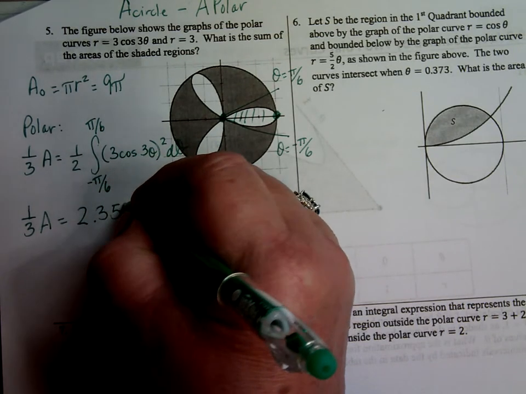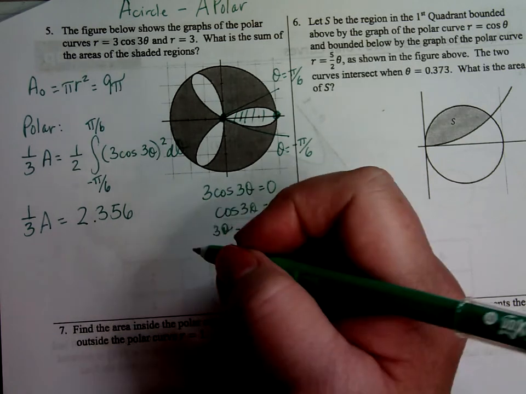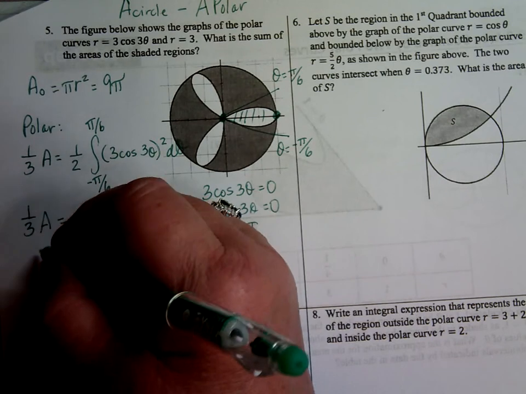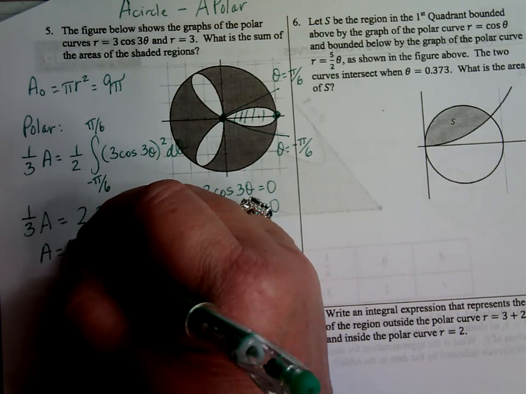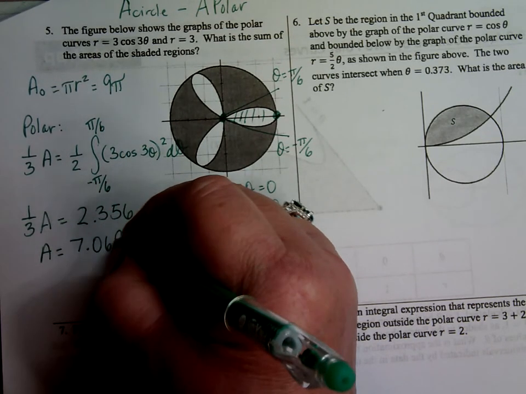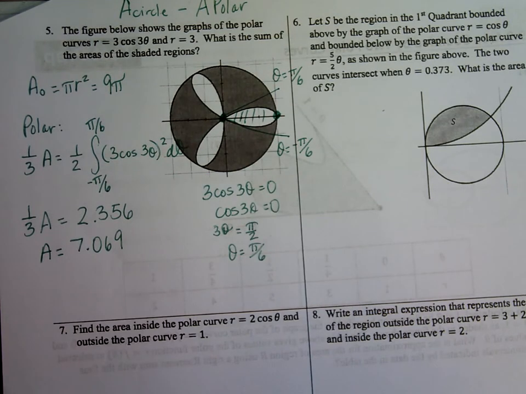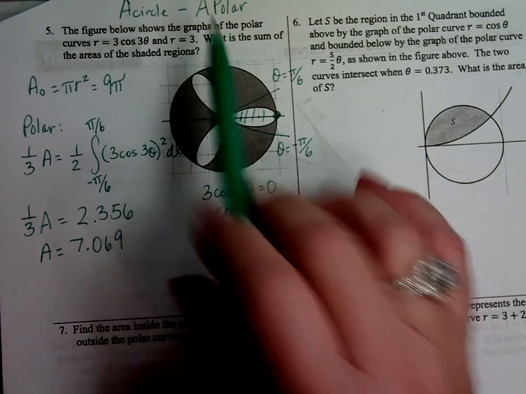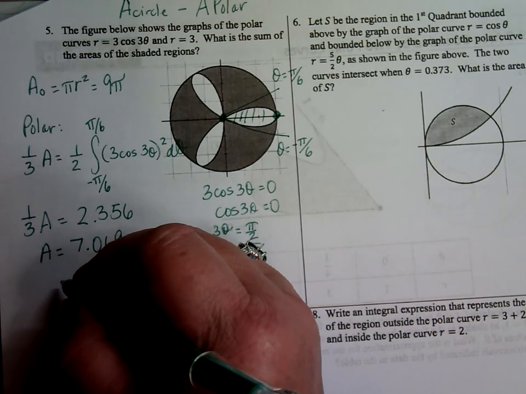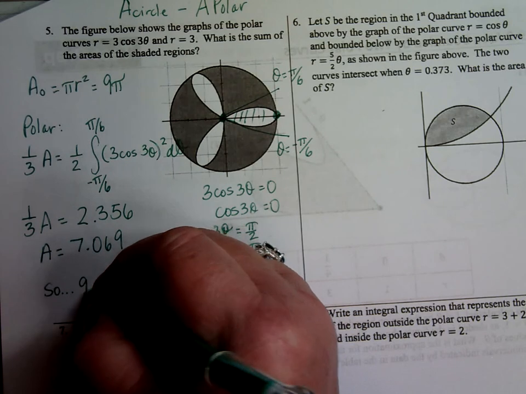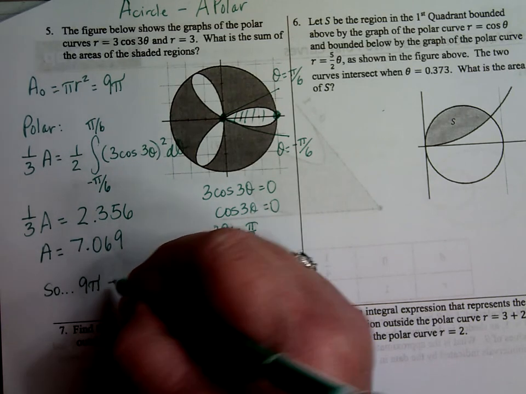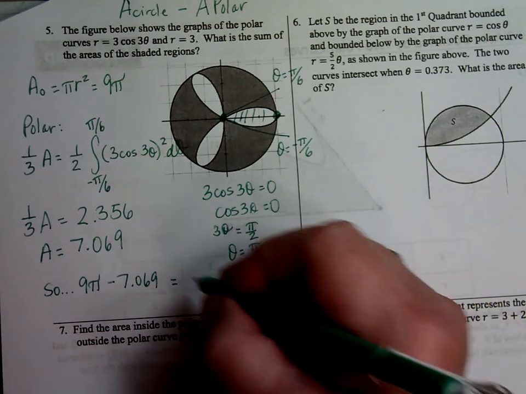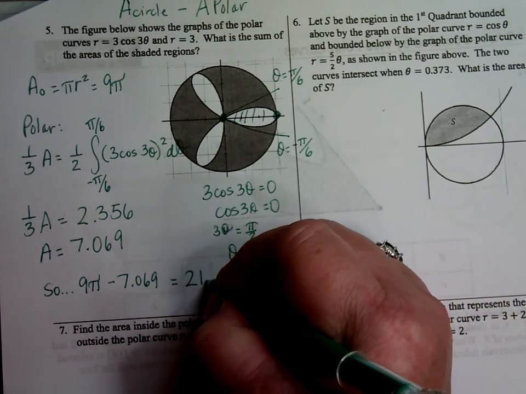Funny enough, that's the same answer you got back in section 9.8. This is a familiar answer, but that's what 1/3 is. So I know the area times 3 is 7.069. Now remember that that's not the only answer, because you want the area of the circle minus the area of the polar. So that's going to be 9 pi, the area of the circle, and you're going to subtract away 7.069, and ultimately that gives you 21.205.